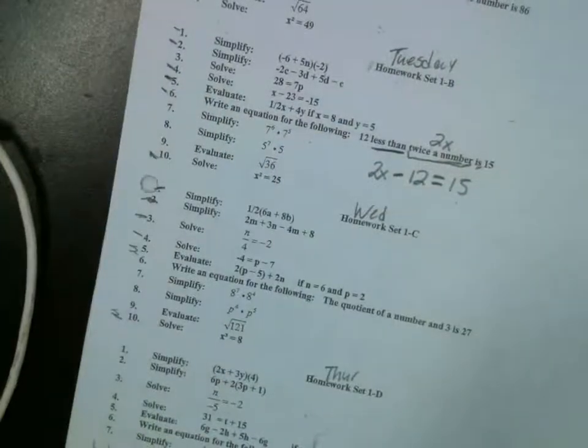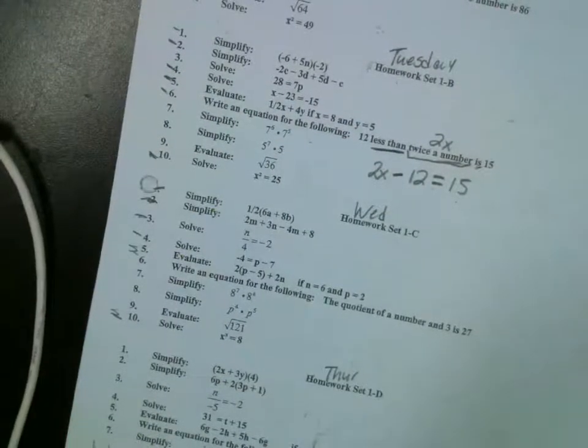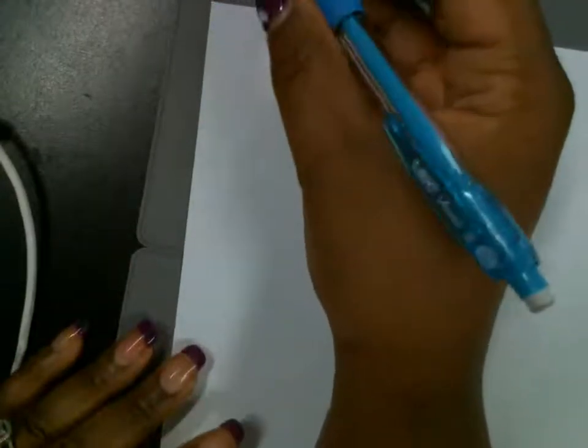All right, so let's do number 1. Please make corrections on your paper, okay? I'm going to expect for you to have these right because I'm giving them to you. If you didn't do your homework, this would be the time. All right, let's do it.